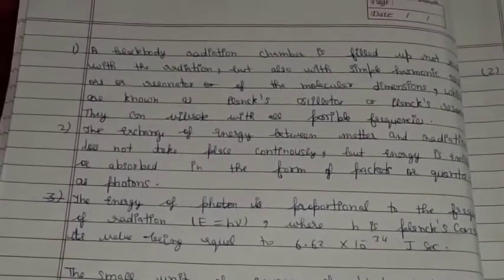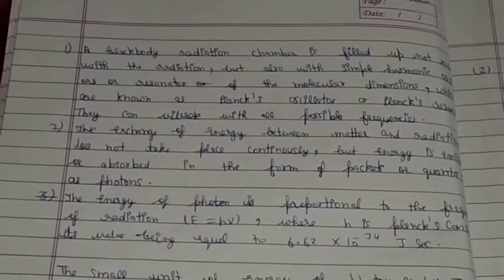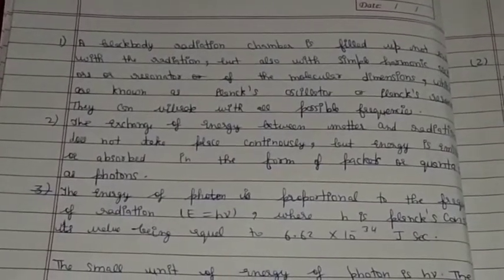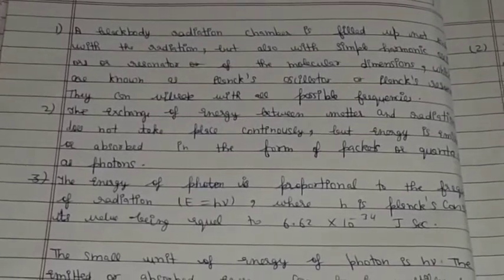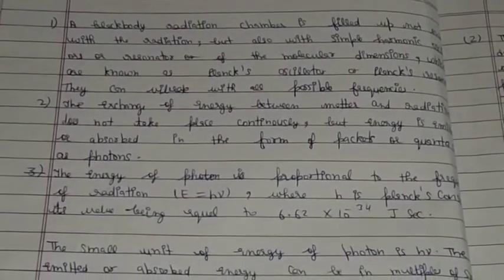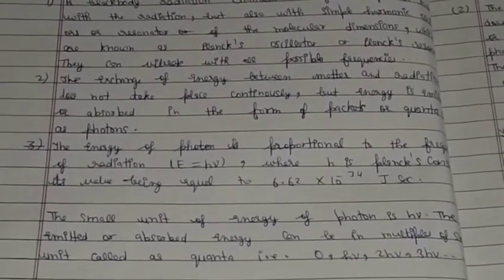A blackbody radiation chamber is filled up not only with the radiation but also with simple harmonic oscillators or resonators of the molecular dimensions, which are known as Planck's oscillator or Planck's resonator. They can vibrate with all possible frequencies.